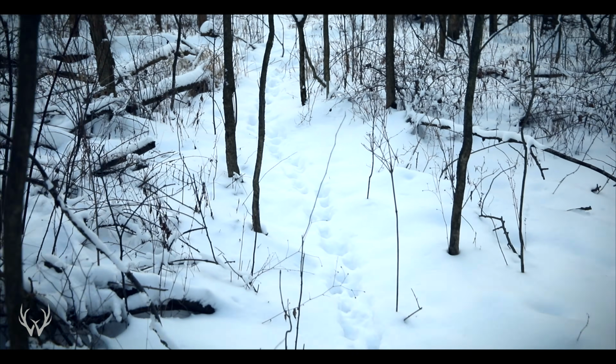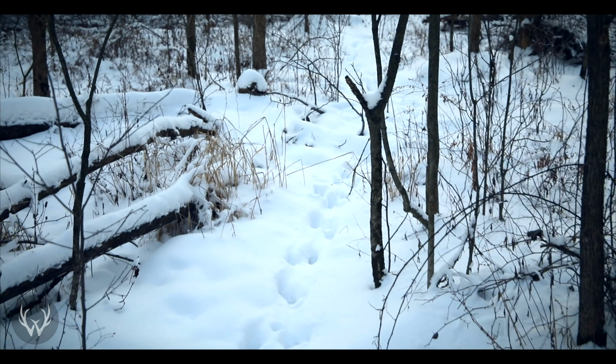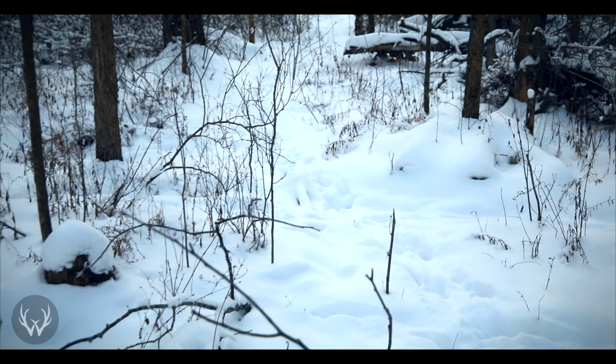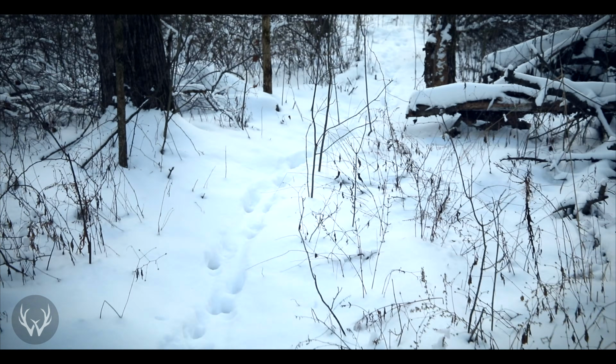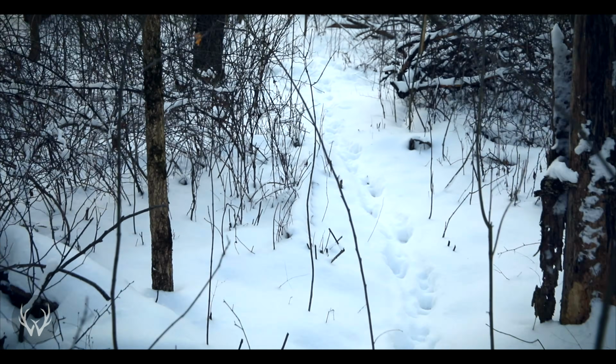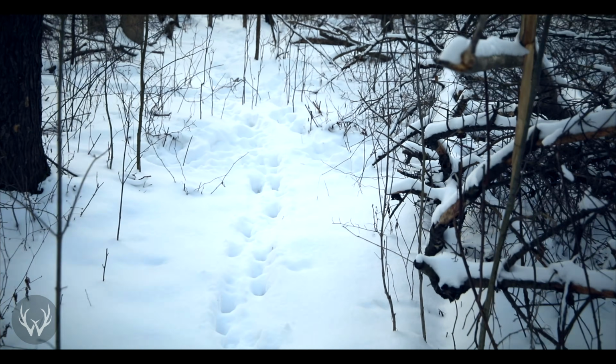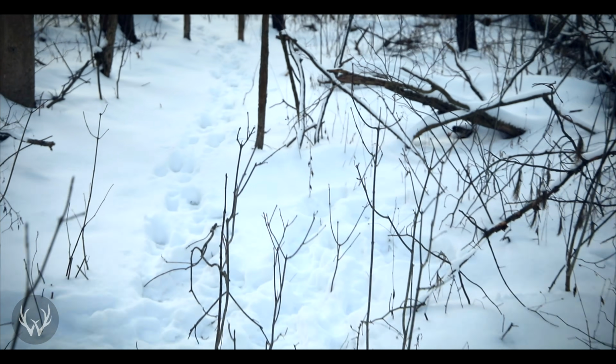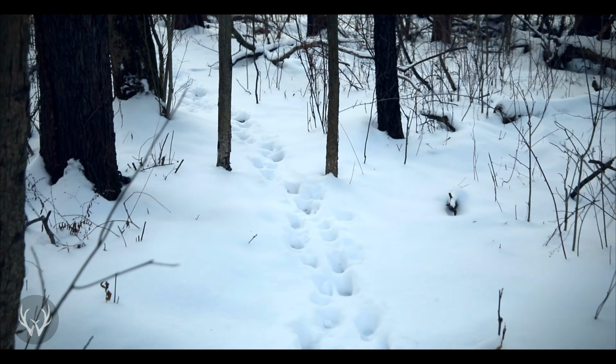One thing to keep in mind when you are creating these trails is try your hardest to not make them in a straight line, but have them wind through your property instead. And there's a few reasons for this. The first is to make your property feel bigger. You can make 10 acres feel like 40 if you have winding trails through your property.